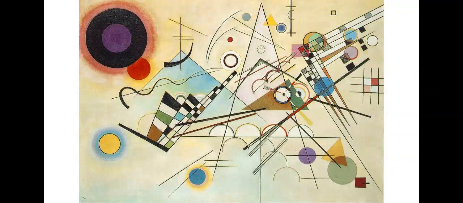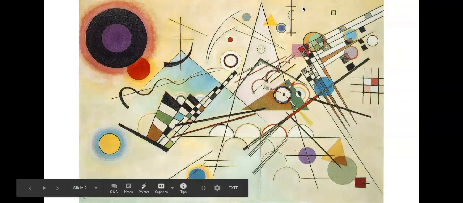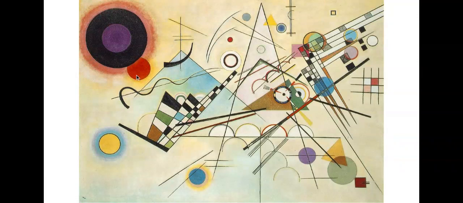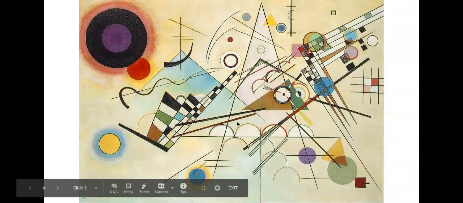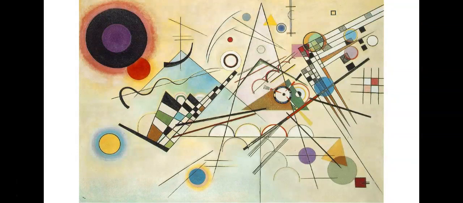And so we see all sorts of different lines in here. I see that there are diagonal lines in this painting. We see vertical lines. We see horizontal lines. We see wavy lines and bumpy lines, all sorts of different lines to kind of show our ideas. I want you to look at the painting, and then I want you to think about, what do you think Kandinsky was trying to tell you with this painting?